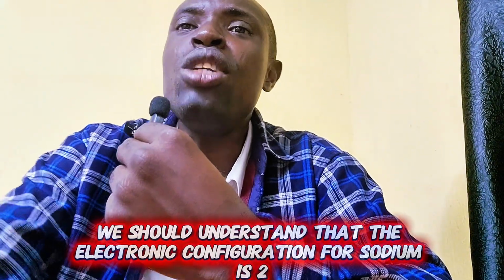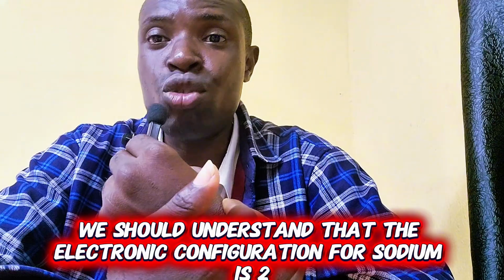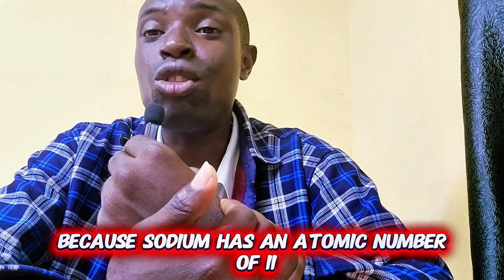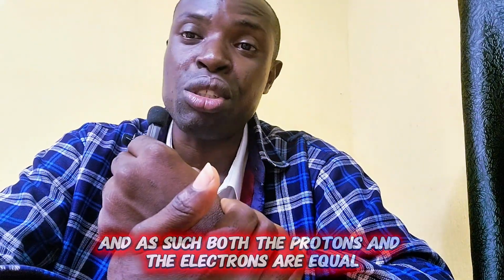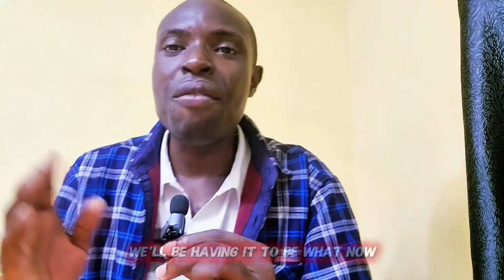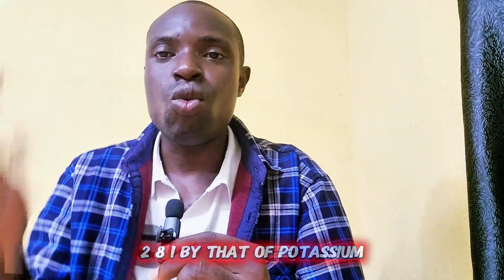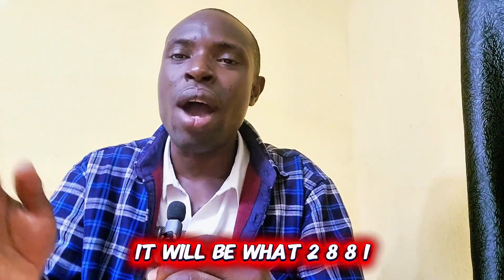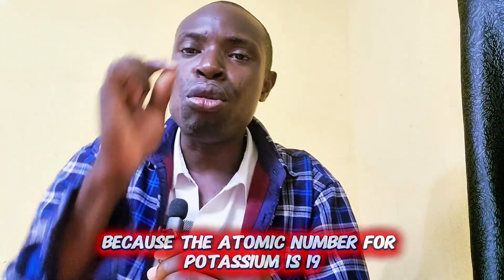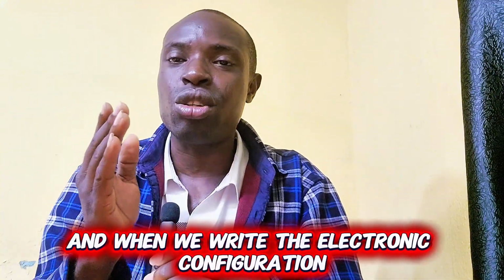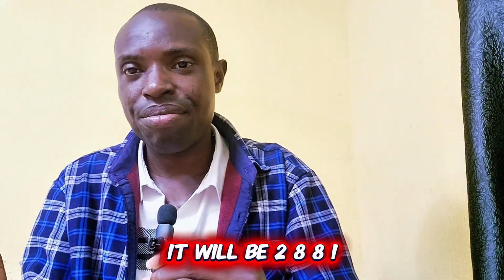So how do we answer this question? We should understand that the electronic configuration for sodium is 2,8,1 because sodium has an atomic number of 11, and as such, the protons and the electrons are equal. So if we write the electronic configuration, it will be 2,8,1. For potassium, it will be 2,8,8,1, because the atomic number for potassium is 19.